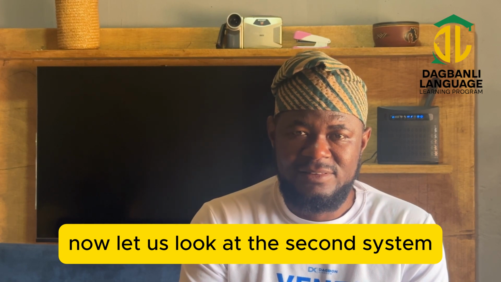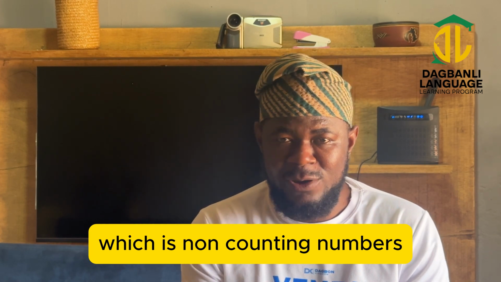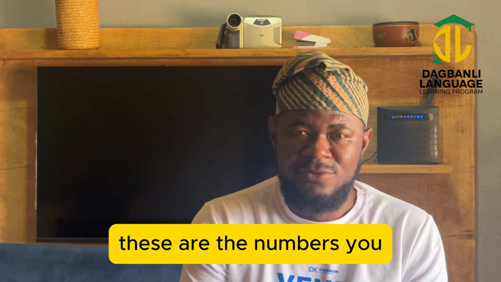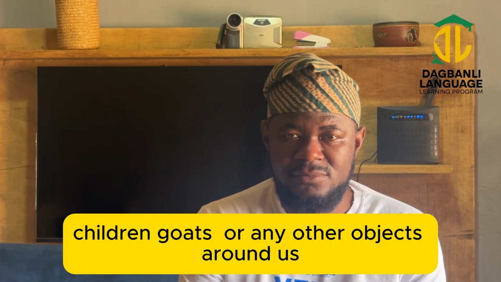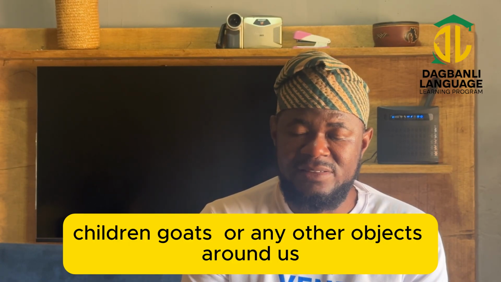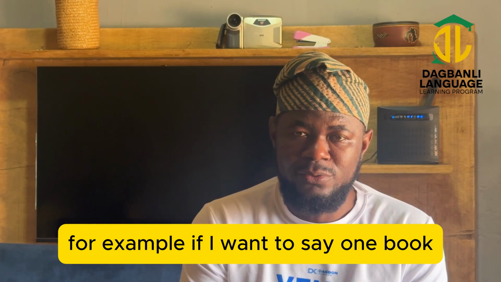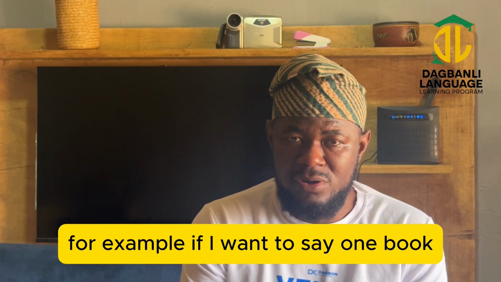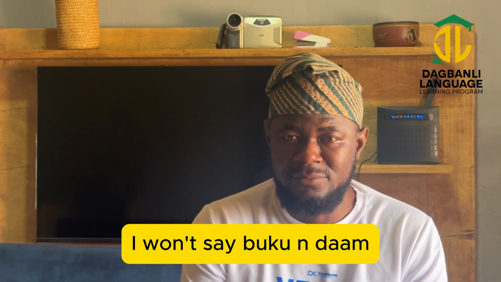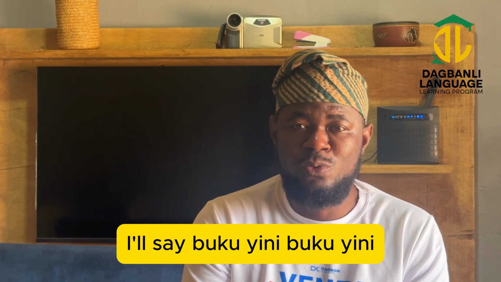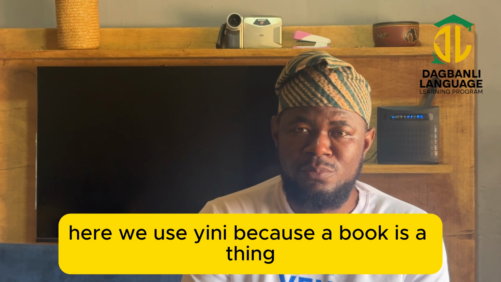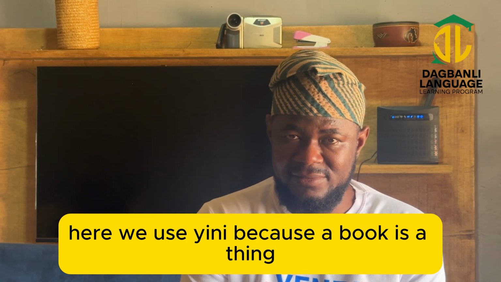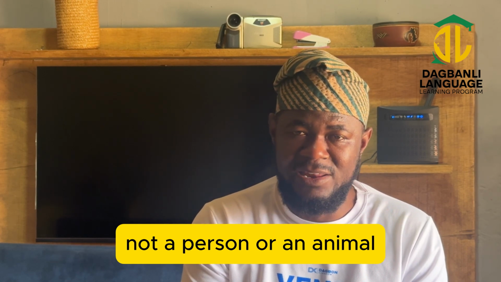Now let us look at the second system, which is non-counting numbers. These are the numbers we use when we are describing real things like books, stones, children, goods, or any other object around us. For example, if I want to say one book, I won't say Bukundam or Buku, no. I'll say Buku yini. Buku yini, that is one book. Here we use yini because a book is a thing, not a person or an animal.